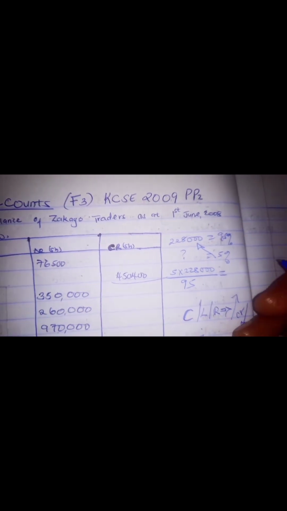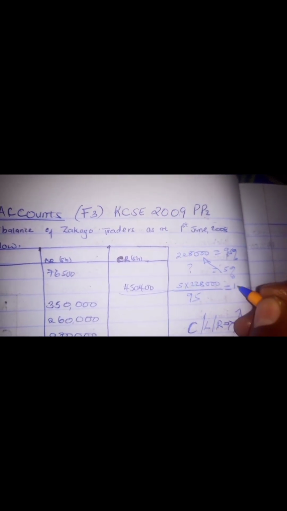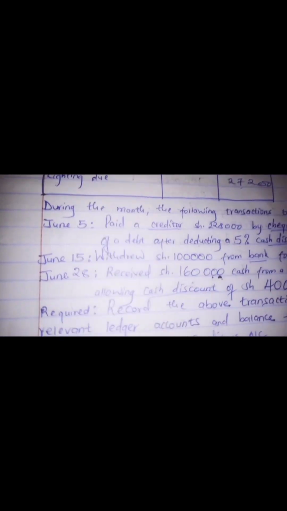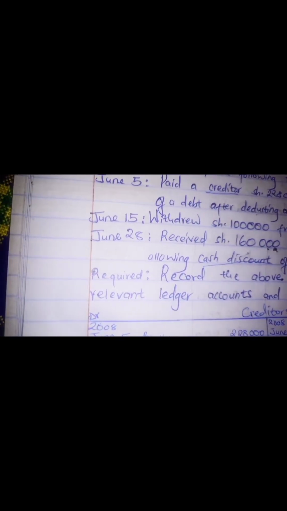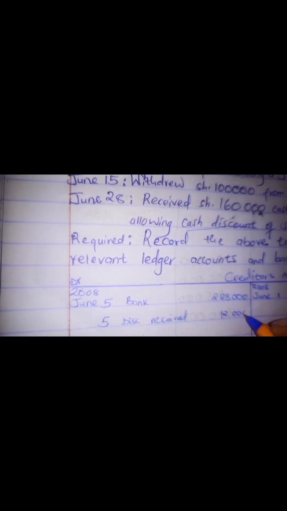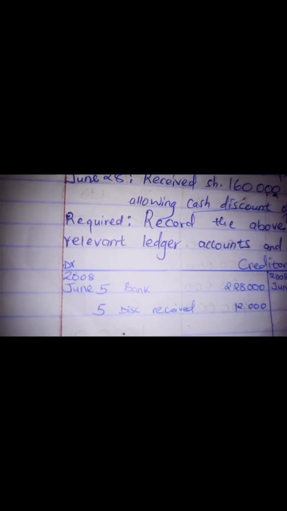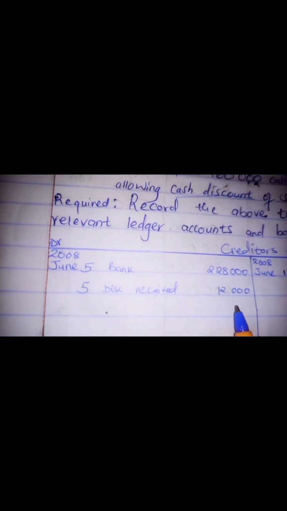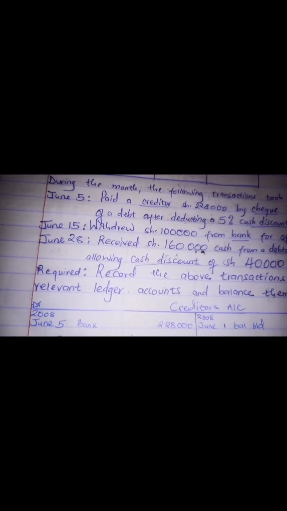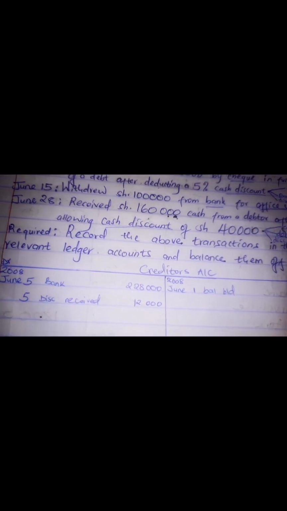By using a calculator, you are supposed to get 12,000. So this is what you are exempted to pay, the 12,000. Remember we have to effect it because we are no longer going to pay for it, so we have to deduct it from whatever we owe the creditor.